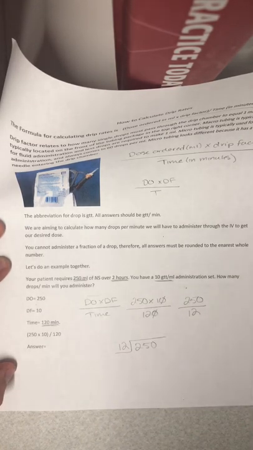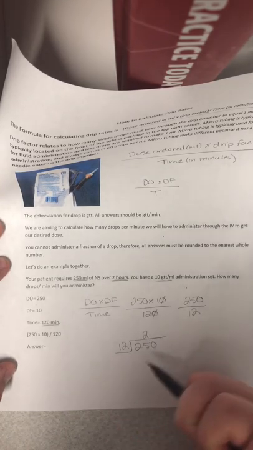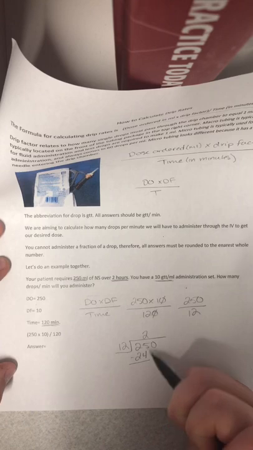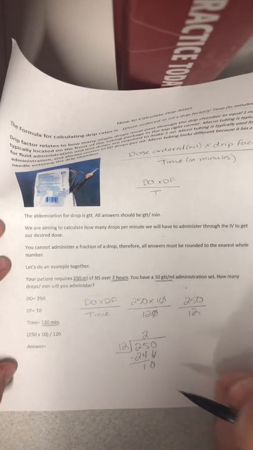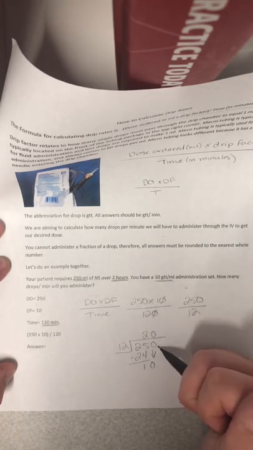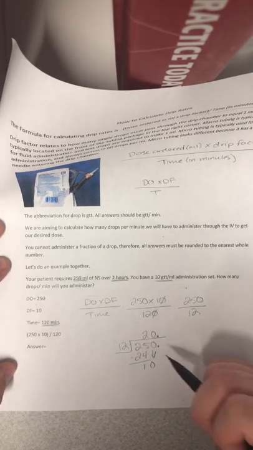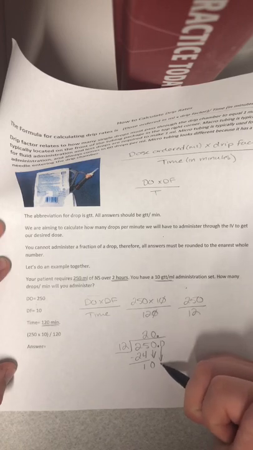Now when we're doing these problems, we want to get our answer to the whole number. Because we're giving drops per minute, we cannot give a fraction of a drop. So I only need to find my answer to 1 decimal place so I can round my answer to the nearest whole number. So 12 goes into 25 2 times. Then my 0. 12 cannot go into 10. Now remember, to round to the nearest whole number, I do need to find it to the nearest decimal place, to the 10th.